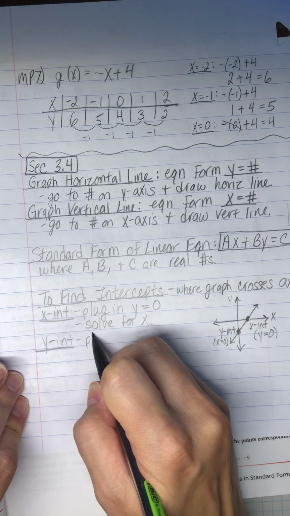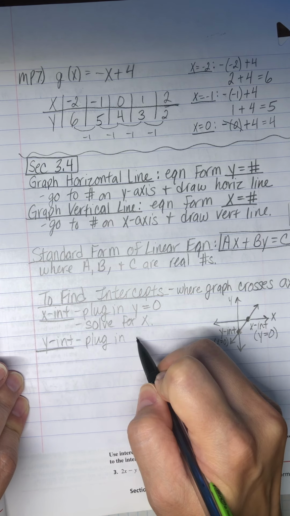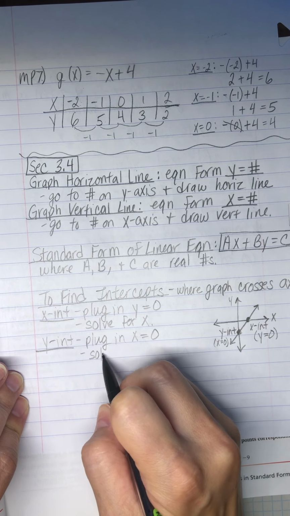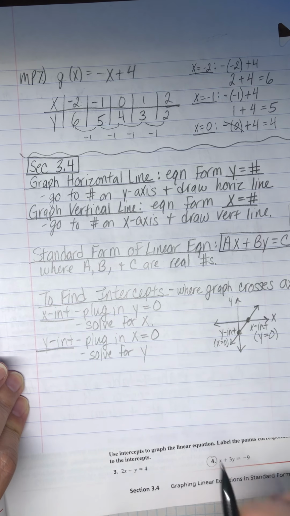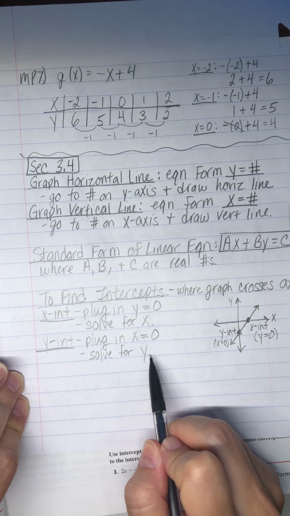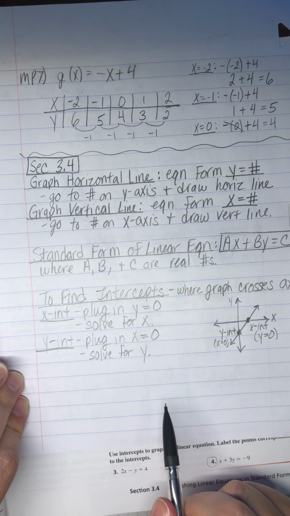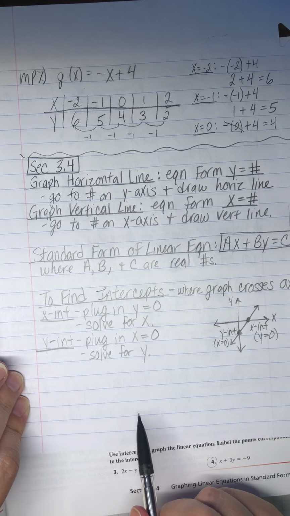So I'm going to plug in x equals 0, and then I'm going to solve for y. And that's how you go about doing the x and y intercepts. And then after you do that, all you have to do is graph them, and you can find what the line is going to look like.